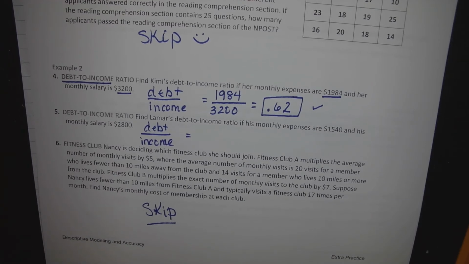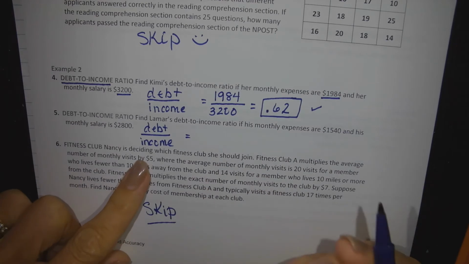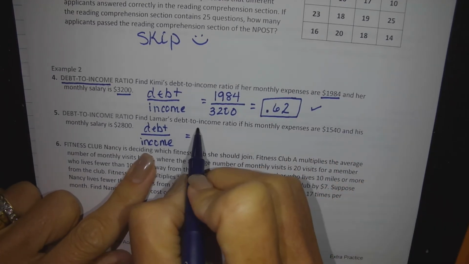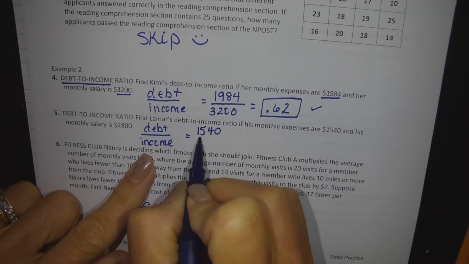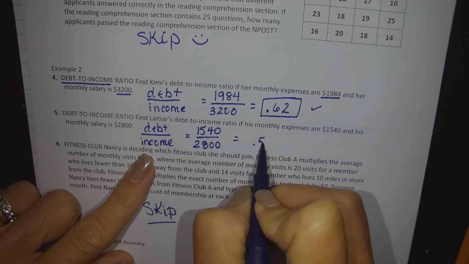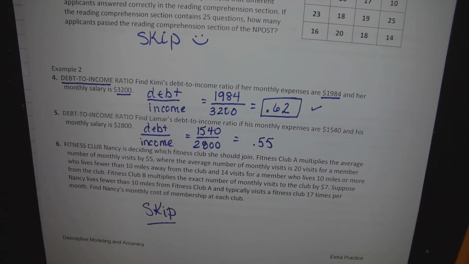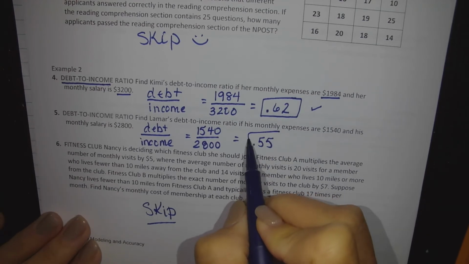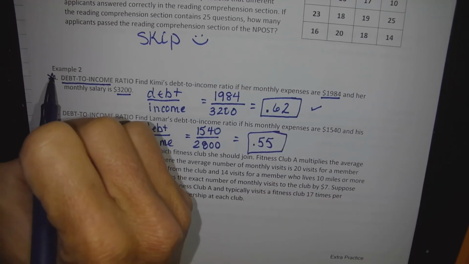Somebody got it? Caden, what'd you get? 0.55. Excellent. Your debt to income. So you have 1540 over 2800, and it just wants the ratio, and you get 0.55. Raise your hand if you got that one. All right. I would star 4 and 5.